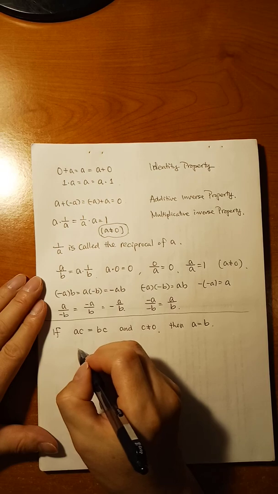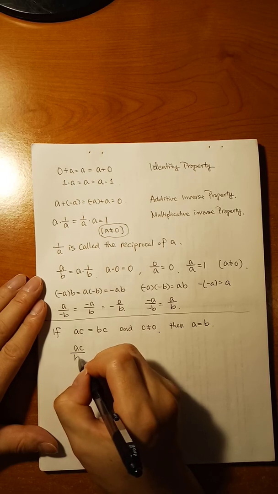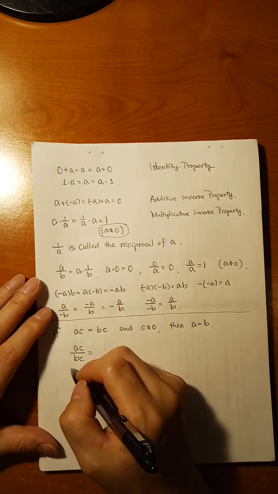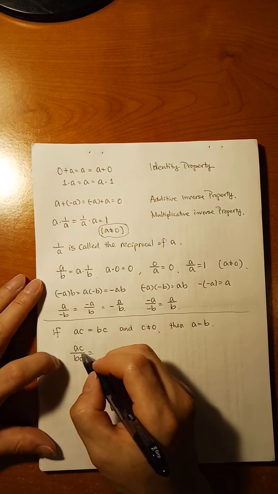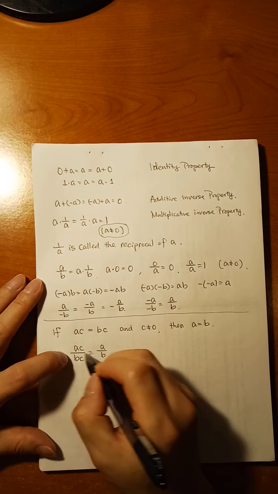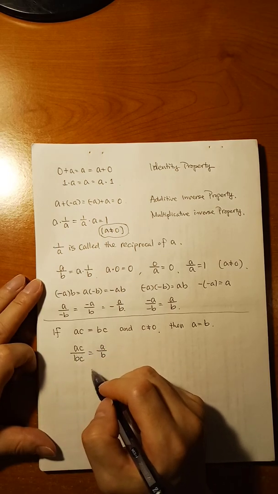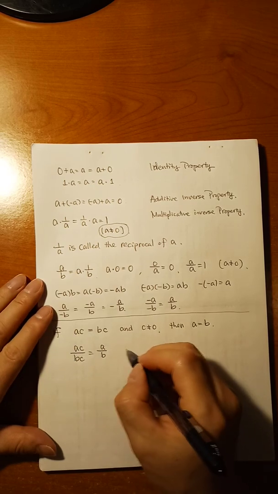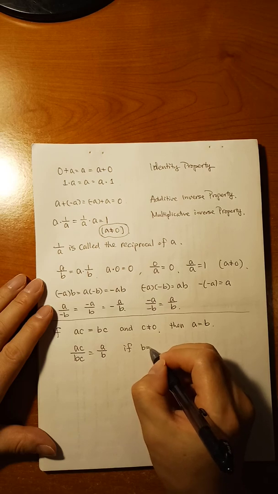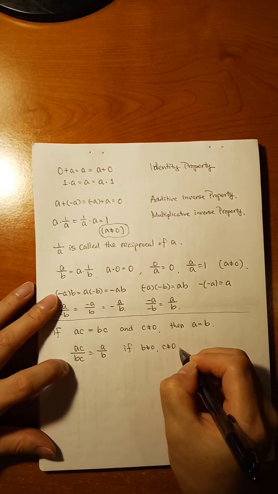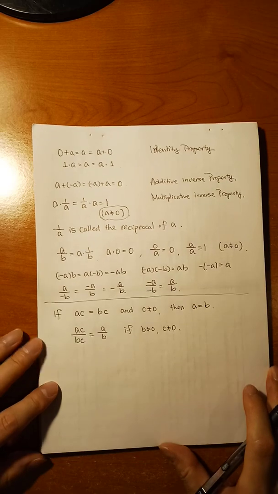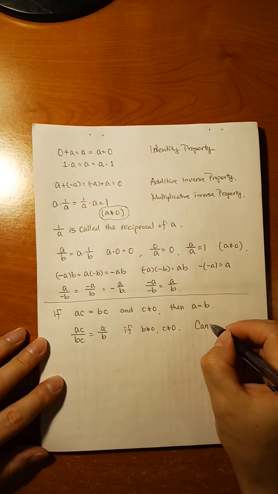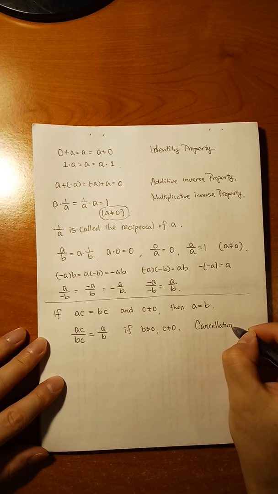And A times C over B times C, of course here it has to make sense, so the denominator is not zero. If this appears, you can cancel C, it is equal to A over B. But here we need B is not equal to 0 and C is not equal to 0. The denominator cannot be 0. Okay, so this is a cancellation.